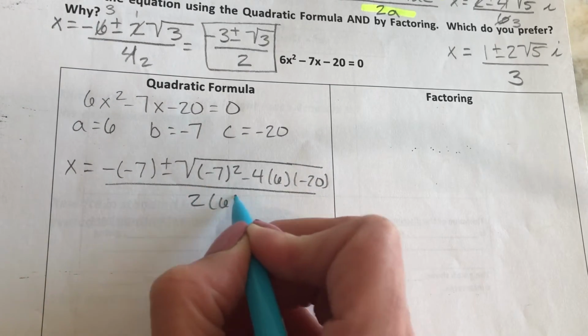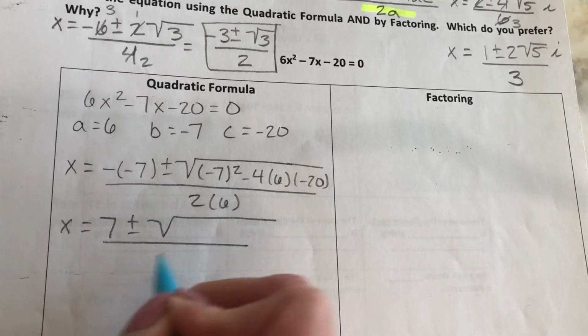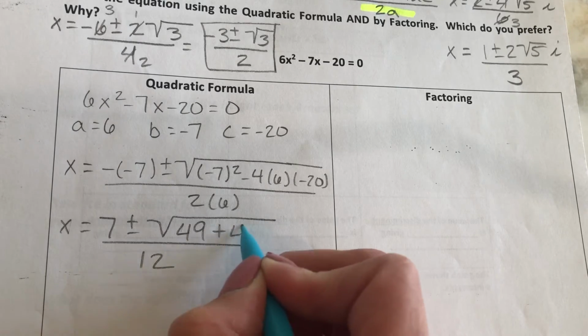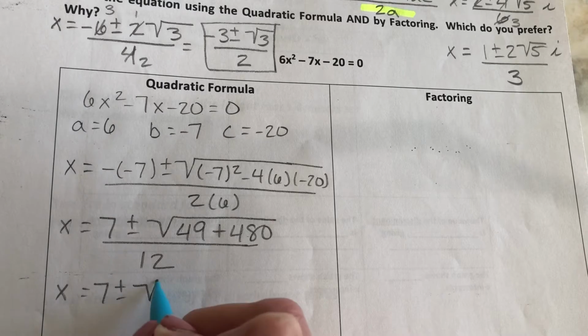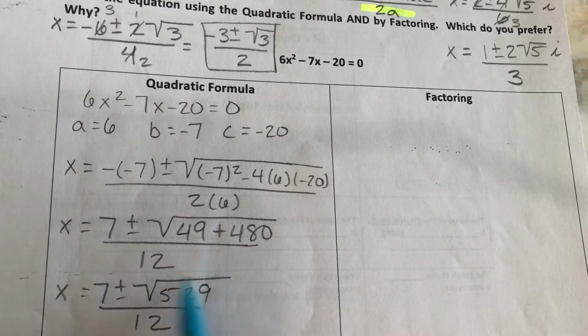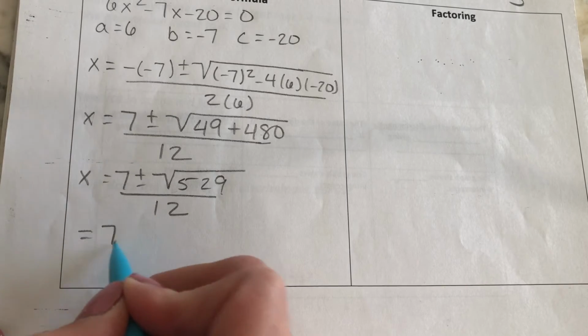And now I'm ready to simplify. Now I can add inside the square root. I'm going to take that 529, and that ends up being a perfect square of 23.